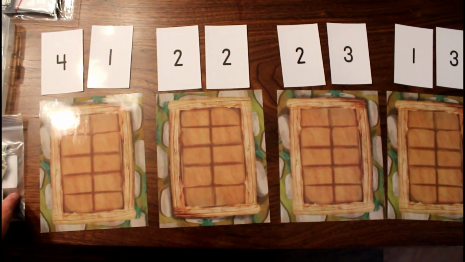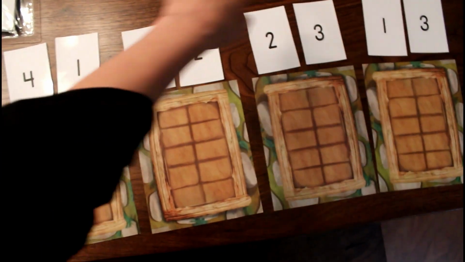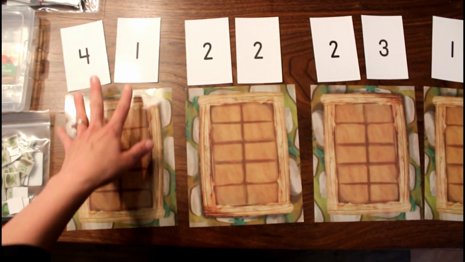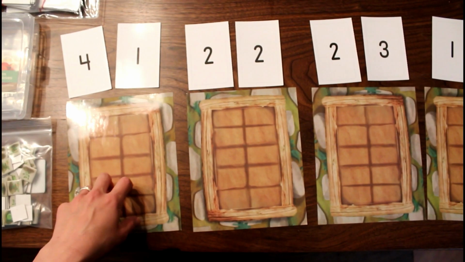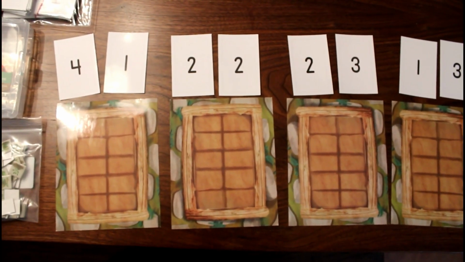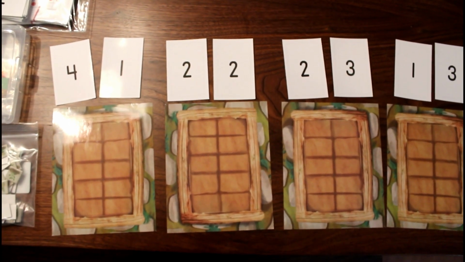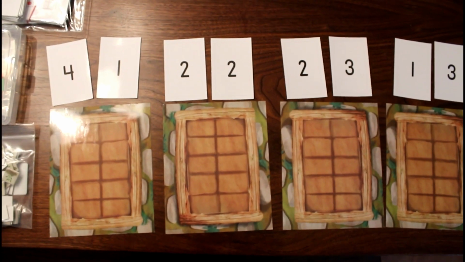But this is something where you could just have them have one of these and have all these cards up here flipped upside down and have them make different combinations up to 5, because that's what they've learned adding up to so far. But as they get higher with their adding, you could even add more numbers. So be sure to try that.